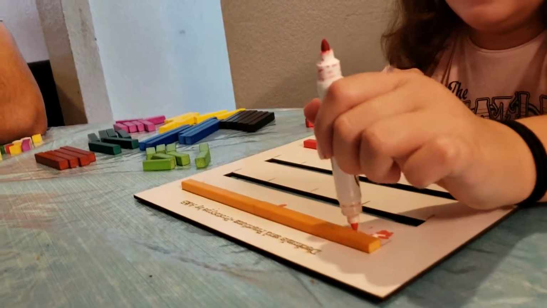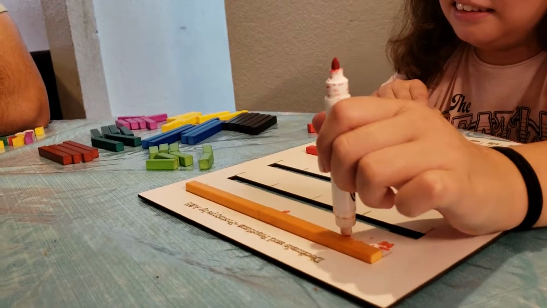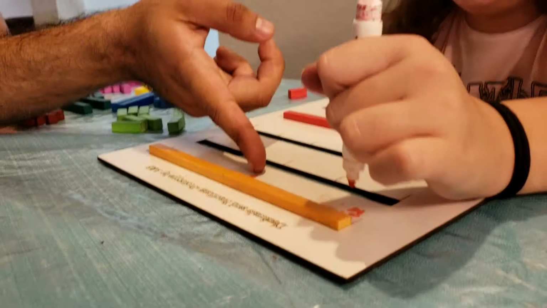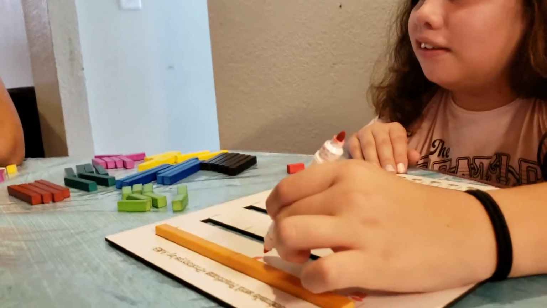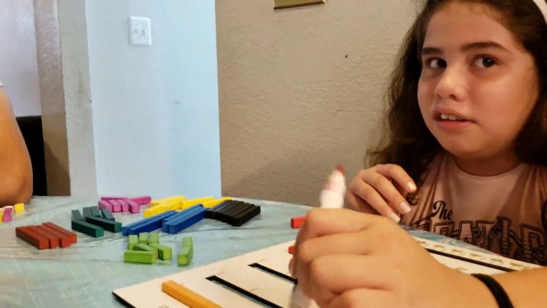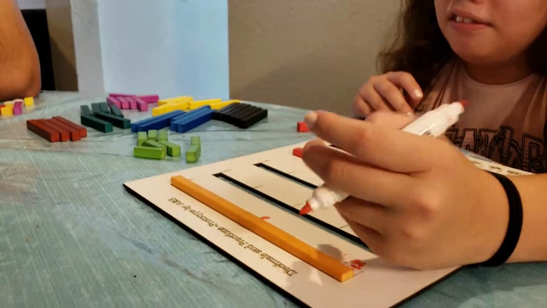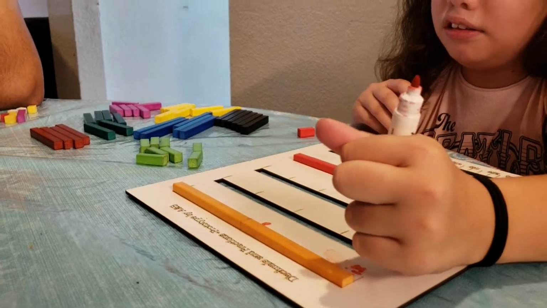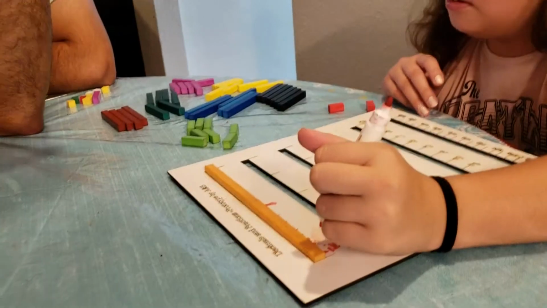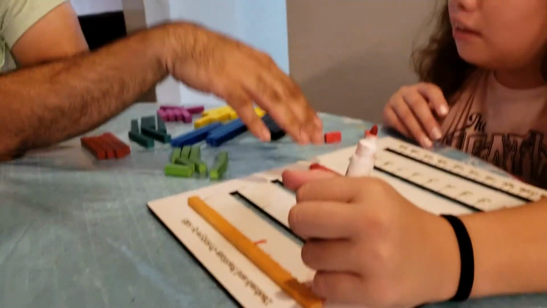I counted. How many parts? How many total parts does it have? 2. And how many parts do you have here? 1. So this is 2/10. Let's look at this one over here.